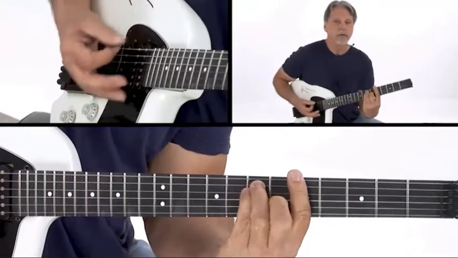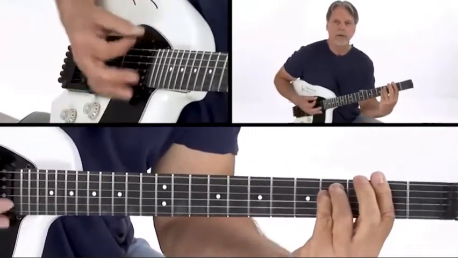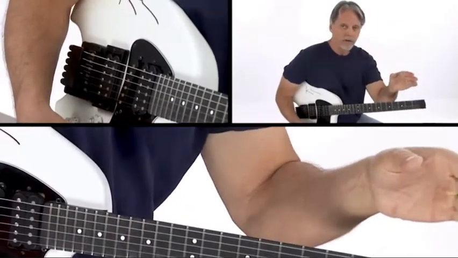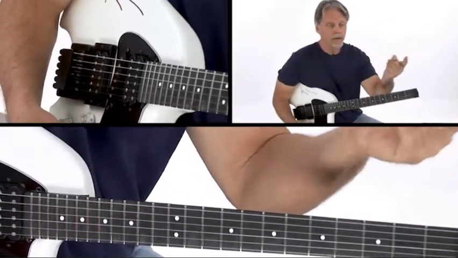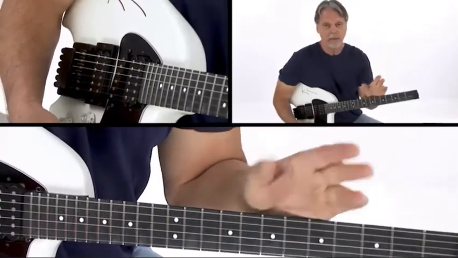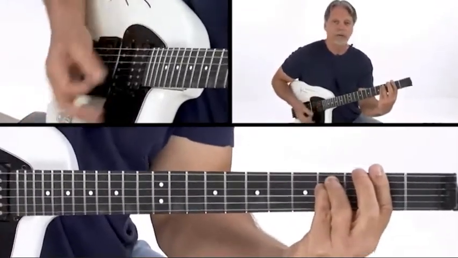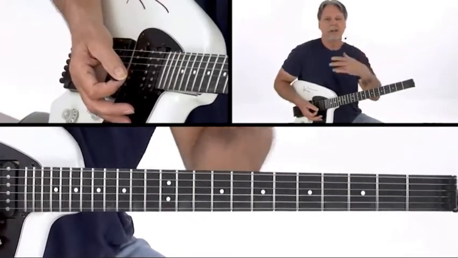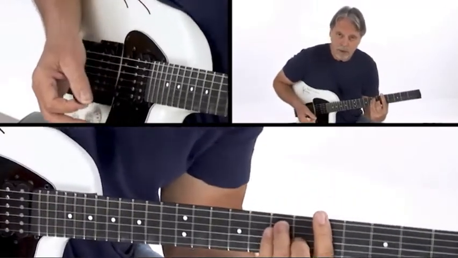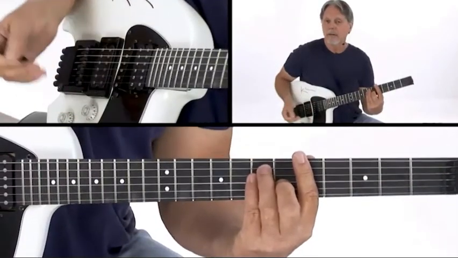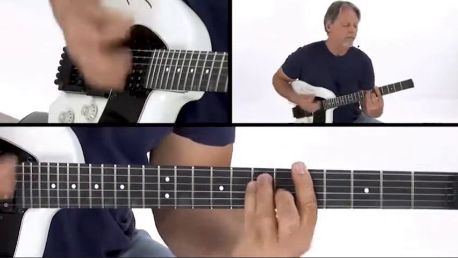1 and 2 and 3 and 4, 1 and 2 and 3 and 4. Experiment with playing chord changes that occur on the number, meaning 1, 2, 3, 4, or also on the ands of those numbers. 1, 2, 3, and 4, 1, 2, 3, and 4. That's really cookie cutter, kind of blasé. Just by pushing a chord, which means playing it on the and, it really lends a lot to the music. 1, 2, 3, and 4.